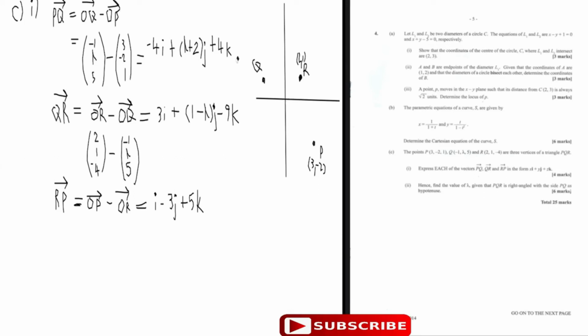So those are the three points, and imagine we have a right angle triangle. PQ is the hypotenuse, and so that means the right angle would have to be somewhere at R. All right, the right angle is right here, and this is the hypotenuse. And so now we need to determine the value of lambda. To determine the value of lambda, since this is a right angle triangle, we know that the dot product is 0, since the angle at R is 90.